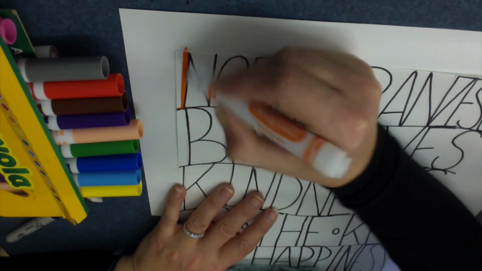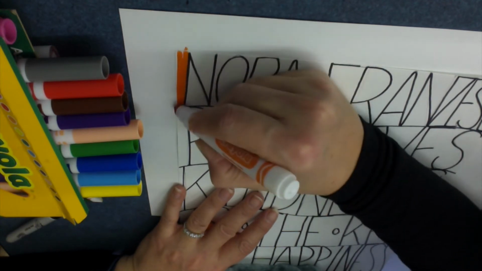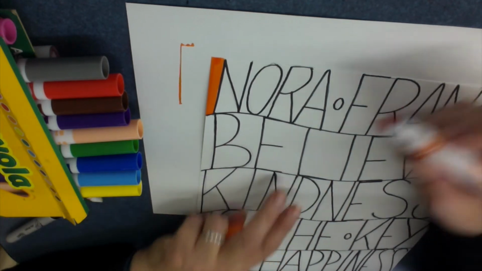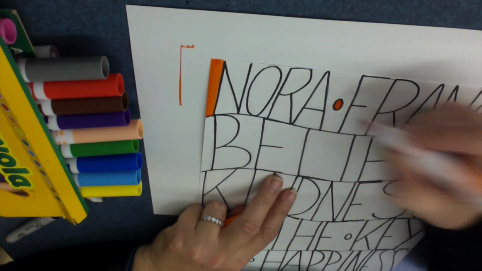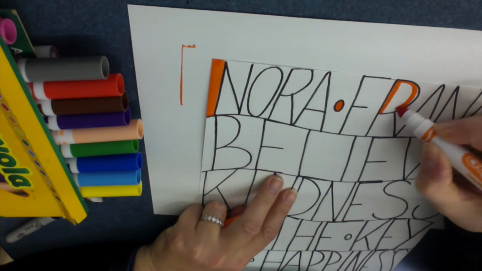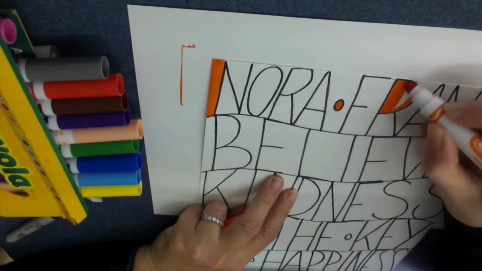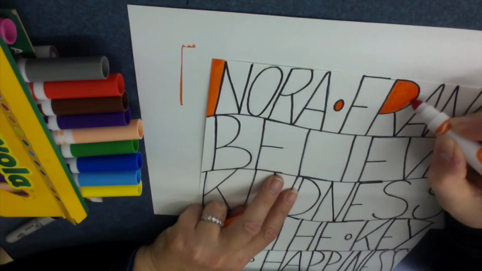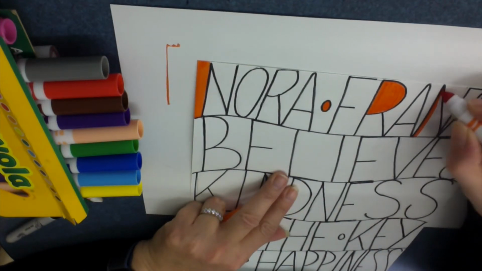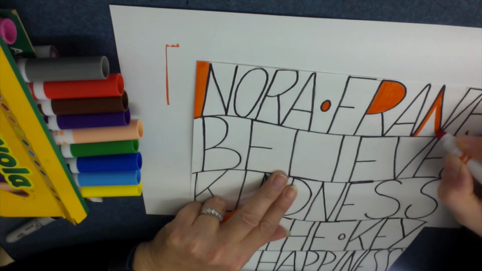I prefer the markers, and I just fill in one space at a time. If I'd like to use orange a few times, then keep going. Go around your design and do all of your oranges. Orange just happened to be the first color I grabbed. So I'm going to spread it out so it makes an interesting design. You do not have to do a pattern.